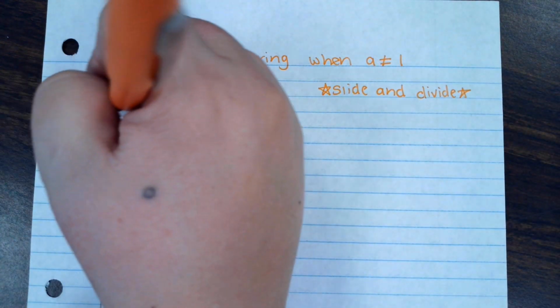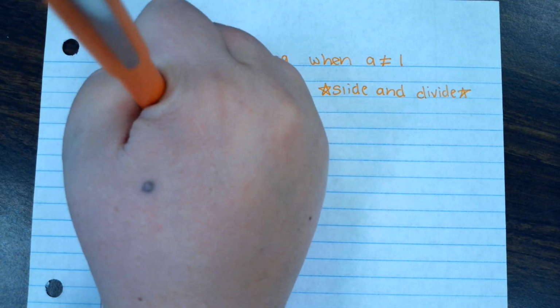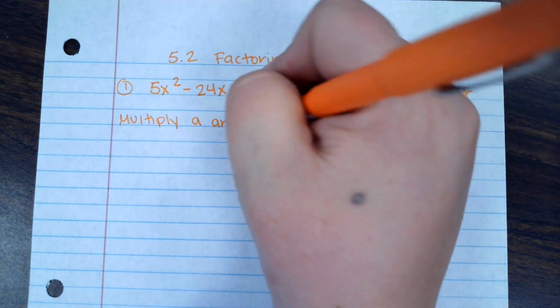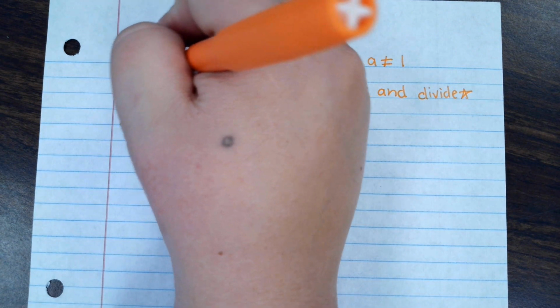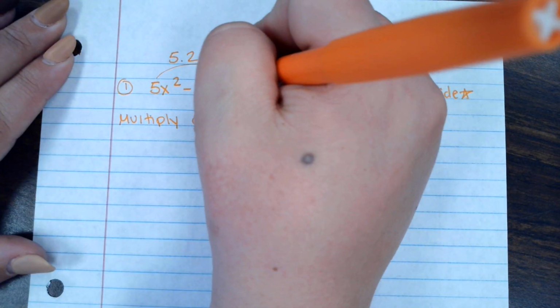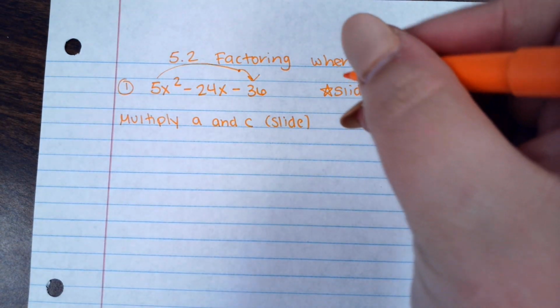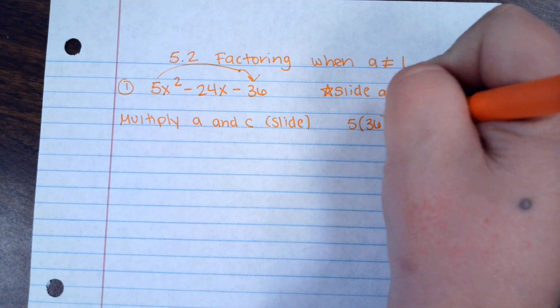So our first step is to multiply A and C. That's the slide part. So A times C. Then we're going to rewrite the equation. So A times C is 5 times 36.